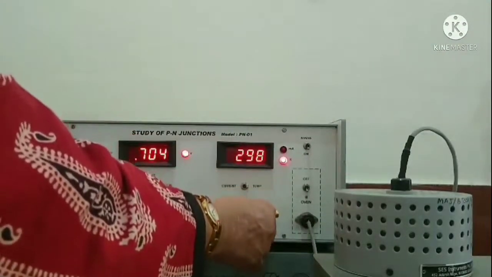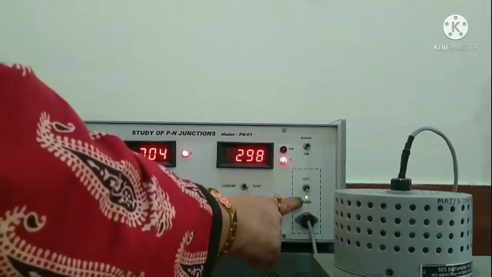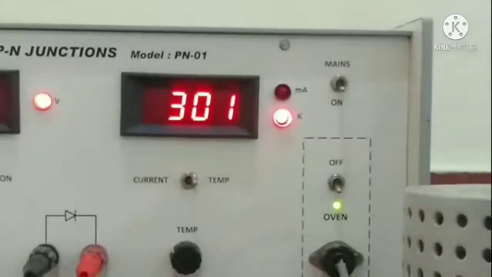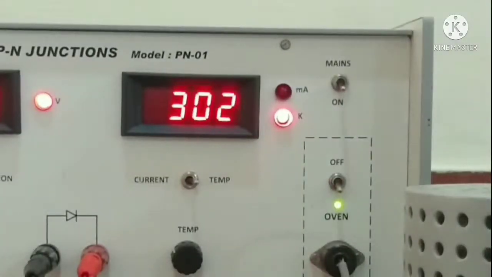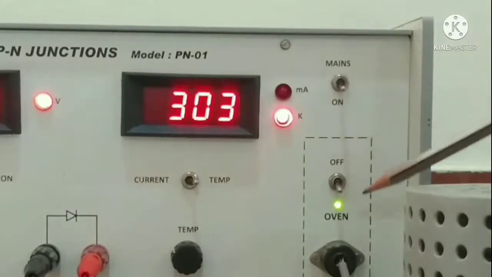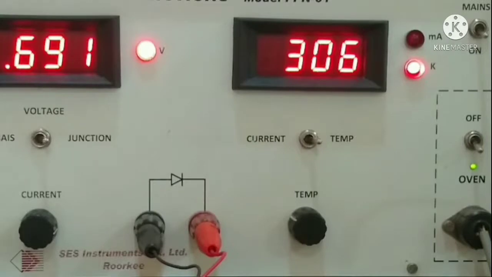So we will see that this bulb glows. So it means that the oven is heating up. We can see that the reading of the temperature is increasing. So when it flickers and then goes off, that time this temperature is stabilized.